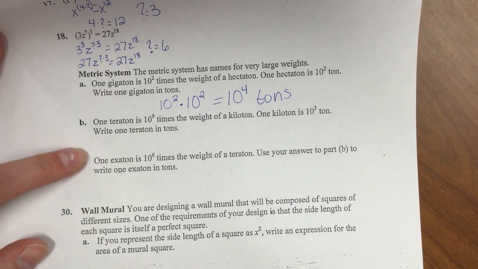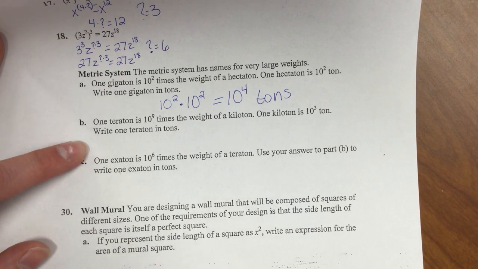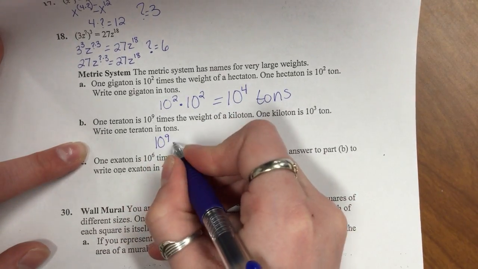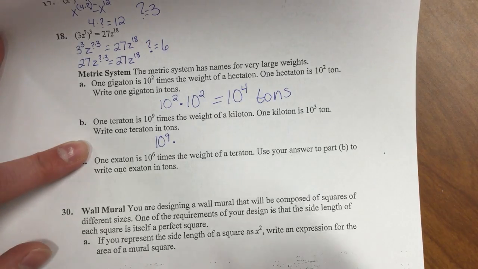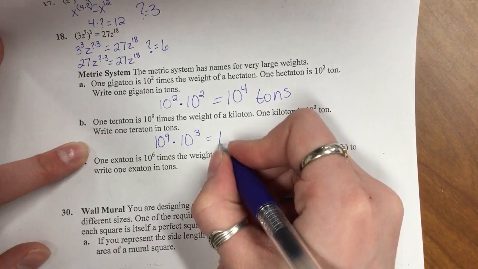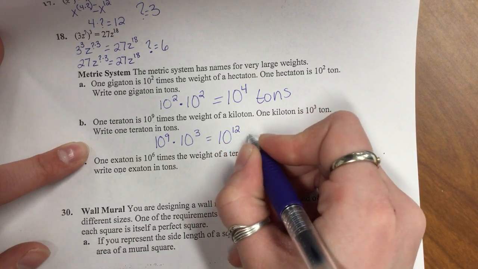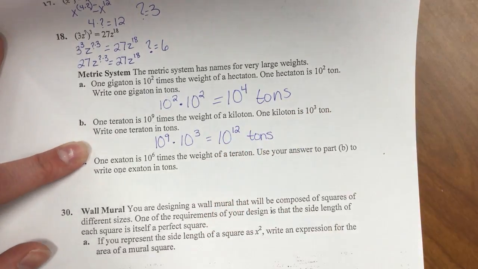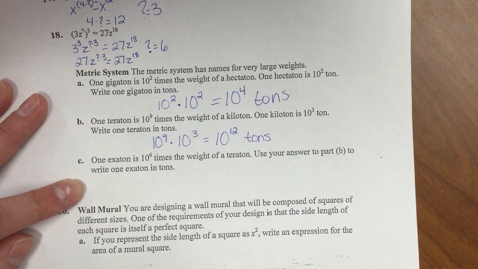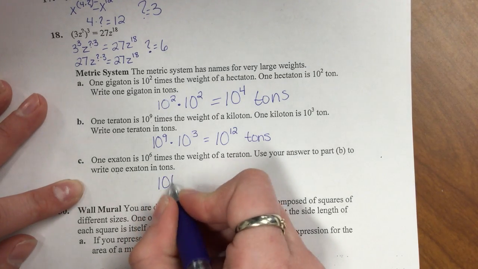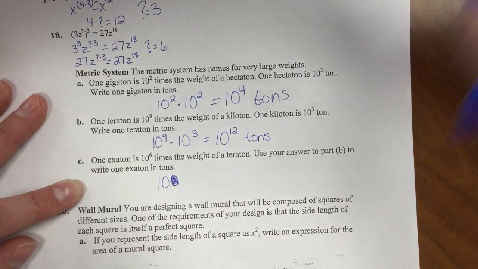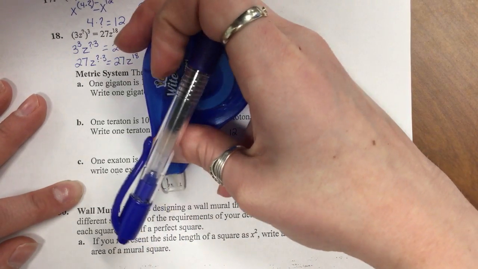Okay, 1 teraton is 10 to the 9th times the weight of a kiloton, and a kiloton is 10 to the 3rd. So we add the powers, 10 to the 12th tons. Ooh, I thought 10 to the 4th was bad. Okay, and 1 exaton is 10 to the 6th. Oops. Should probably write it as a power, huh? Not 106. Silly.